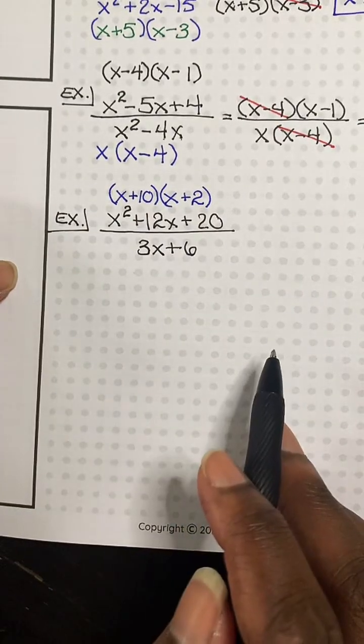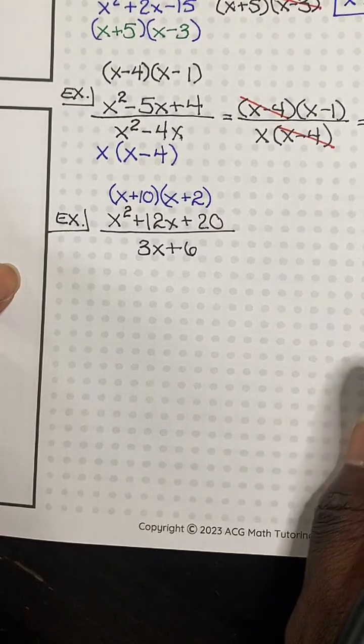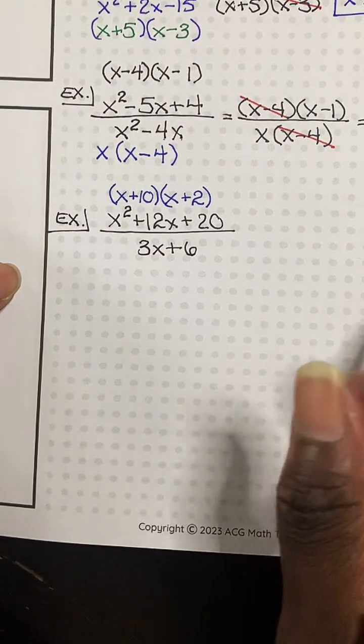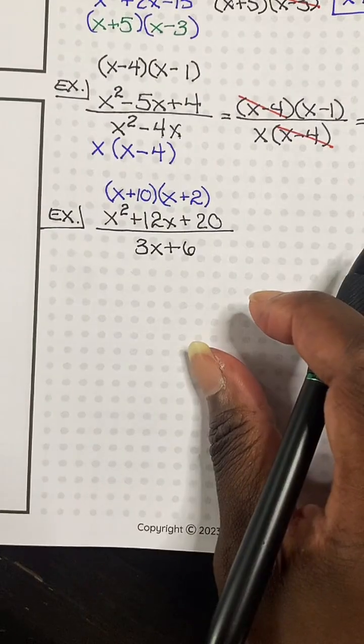All right. Okay, can we do some trig? Not tonight. I'm just doing rational expressions. That's all I am doing. Okay, if this is too slow, hey, I totally understand, but this is just how I roll.